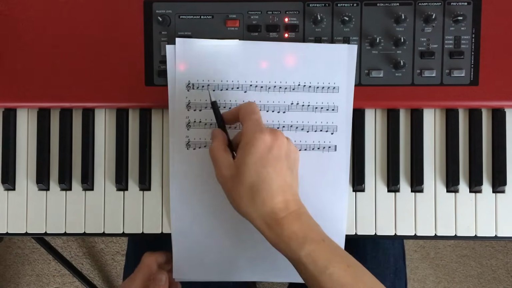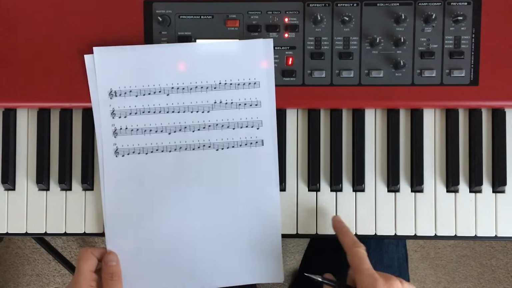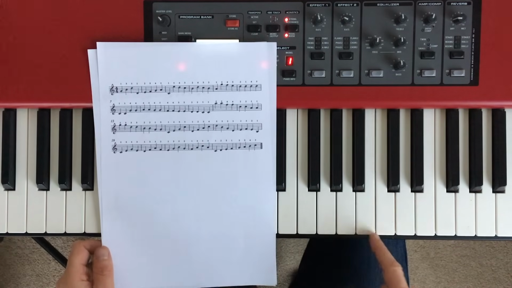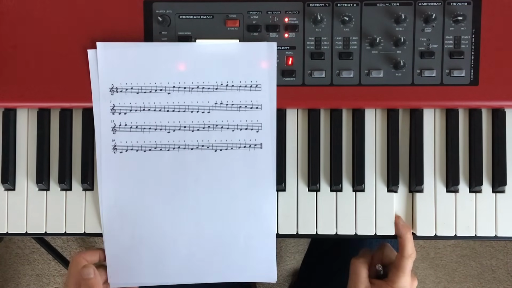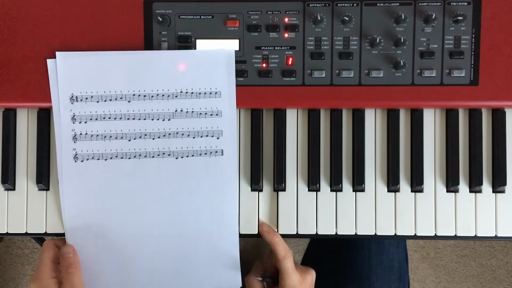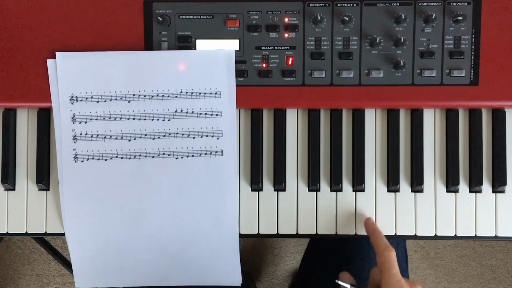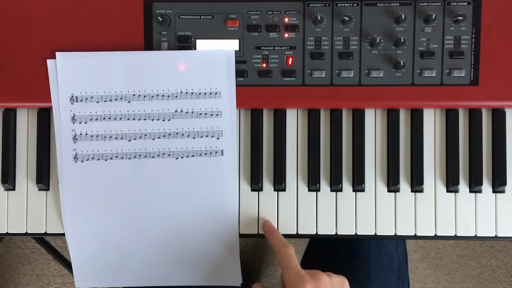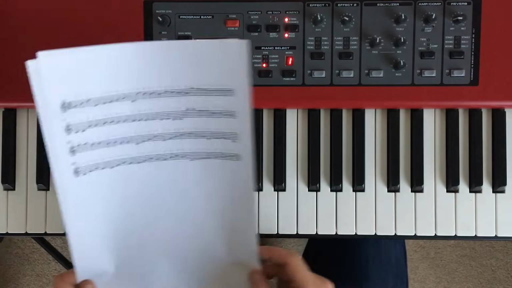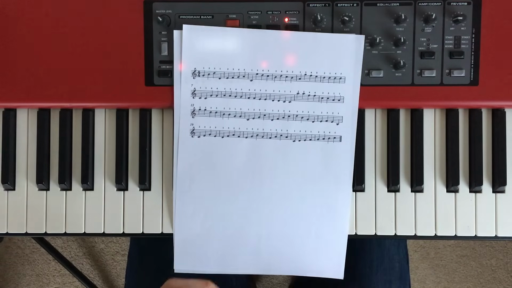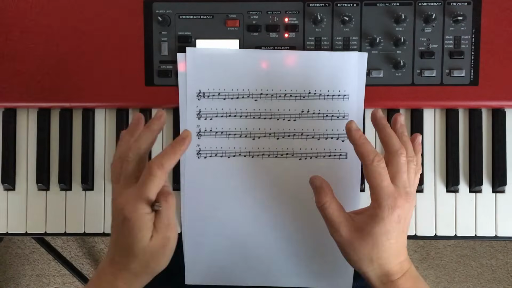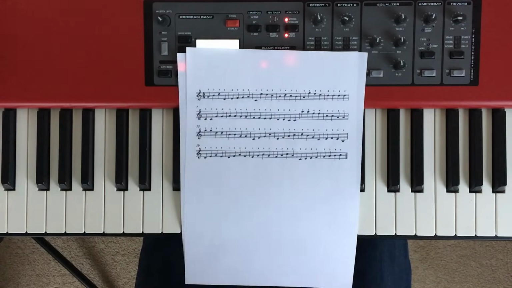So if we just look at the first 4 notes here, we can see we've got G, B, the D in the octave above middle C, and the D above middle C. Every time you hit a note, say its name. G, B, D, D. As I said, go through the whole page and make sure that you can play all the notes and that you're sure about them. Keep going through it until you're confident.